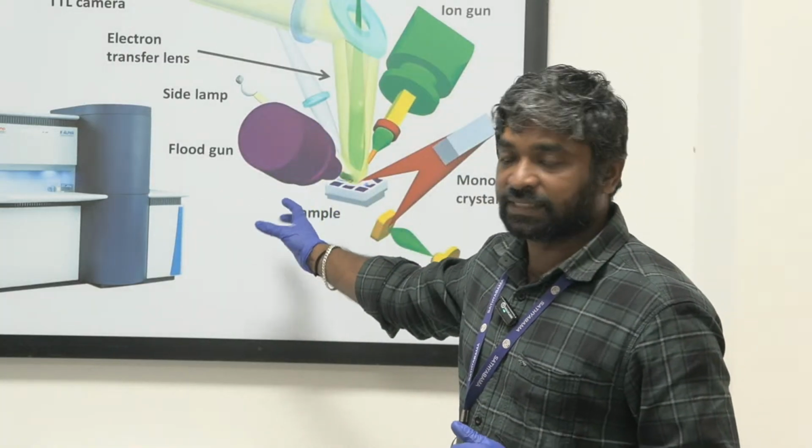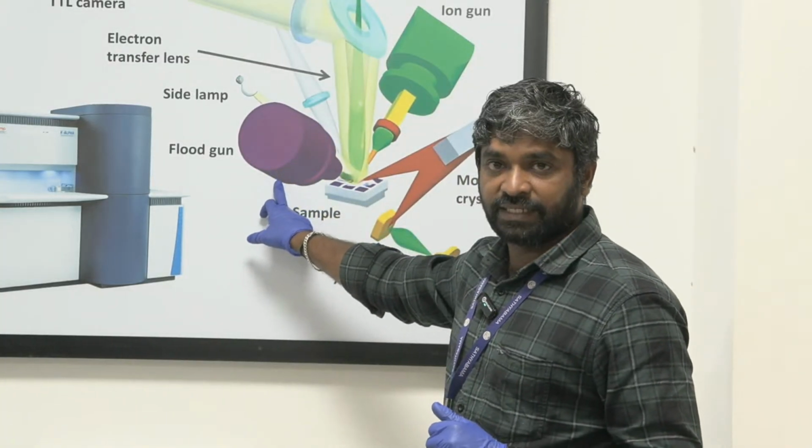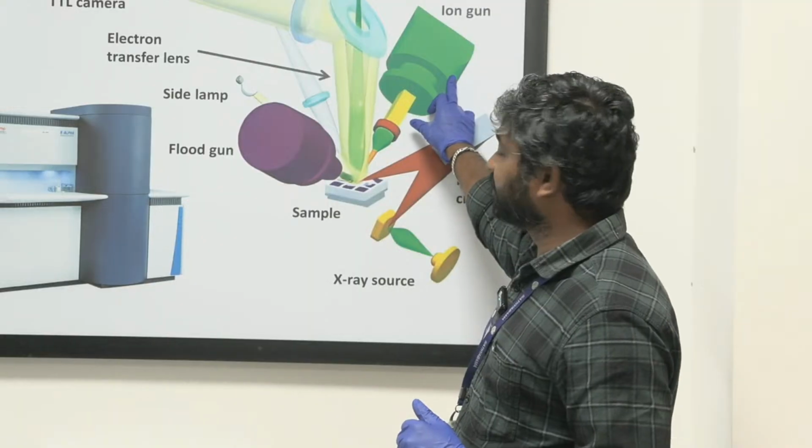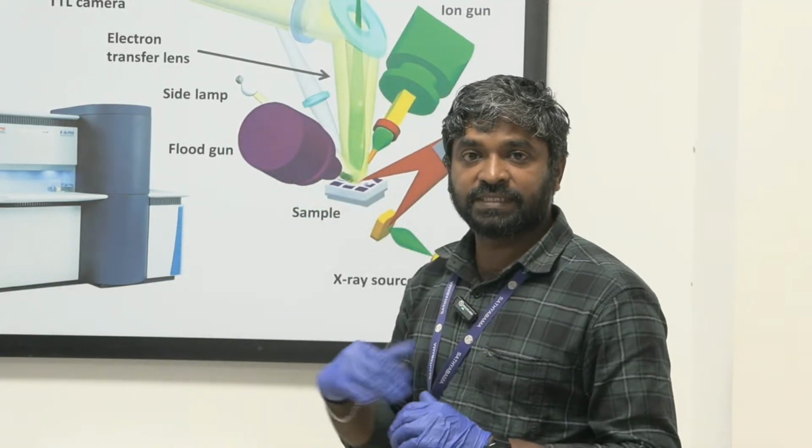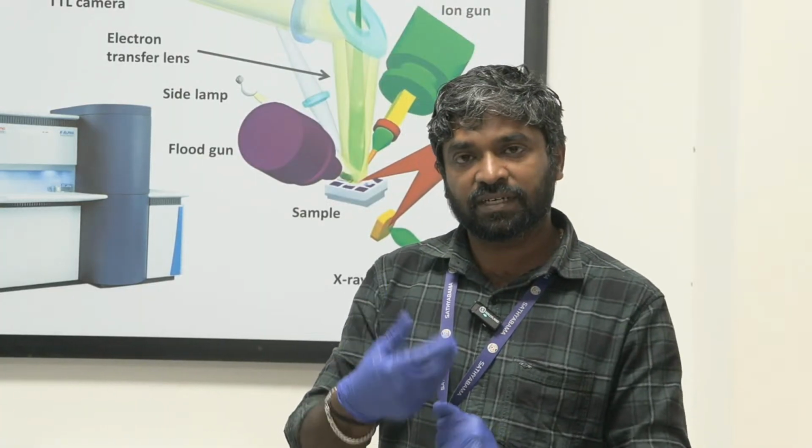So in this work function, we also have the flood gun, and we also have the ion gun. The purpose of this flood gun, for the insulating samples, is that we are allowing the photoelectrons, and we keep on removing the electrons from the materials.